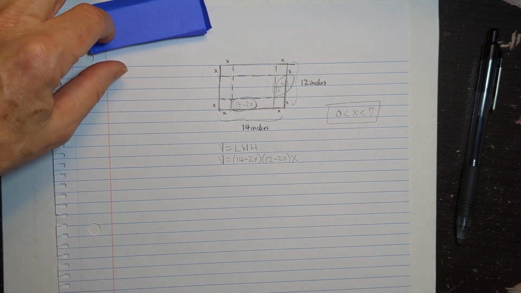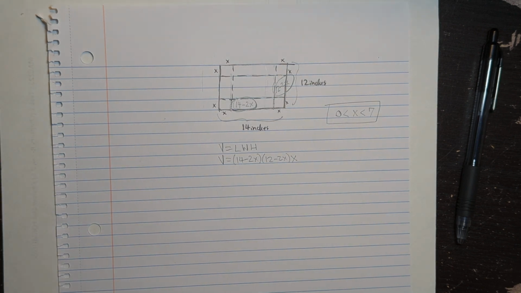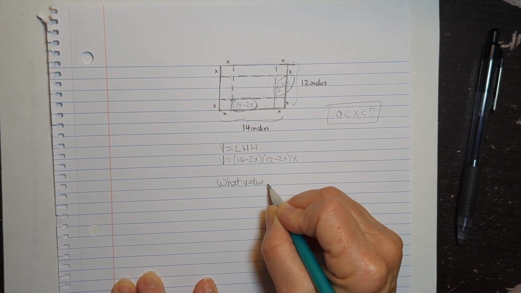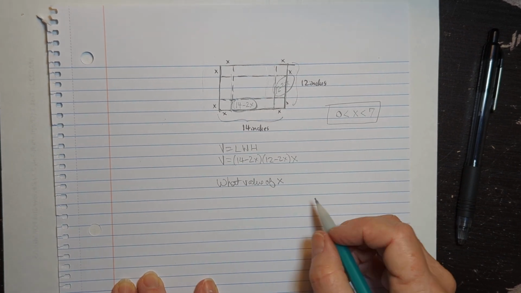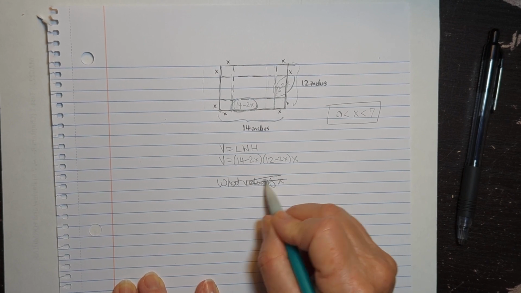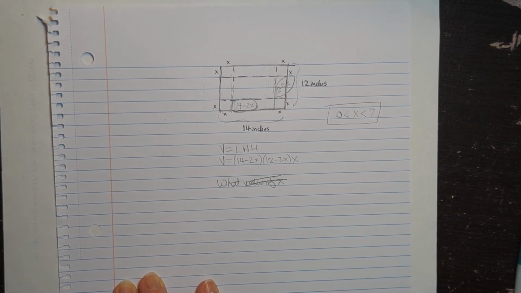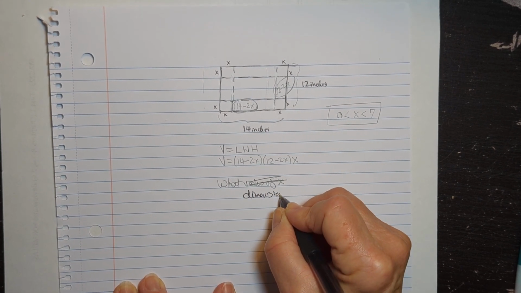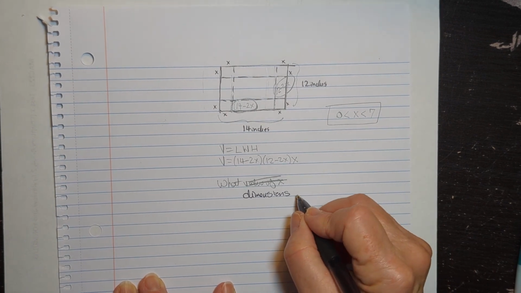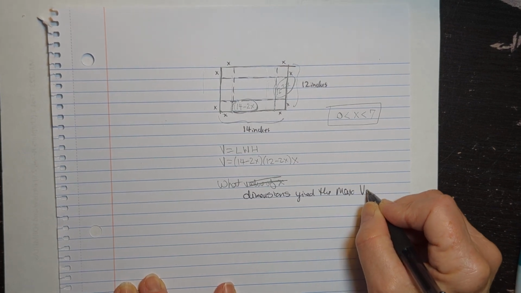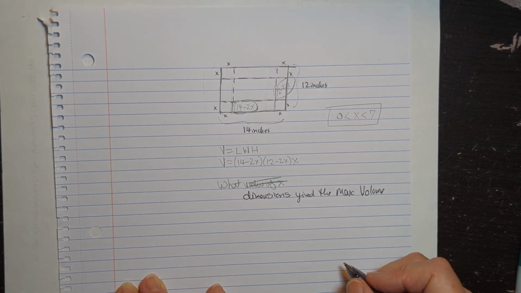Then they ask you to do something that I thought required a video, because they want you to find the max volume. Find what value of X, and maybe they said, and also the length and the width, or what dimensions they could even say. I'm not sure what they asked you in your problem, but what dimensions yield the max volume. And I looked, because this is not a quadratic.